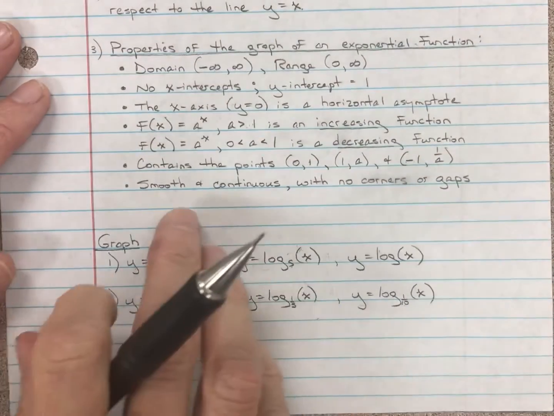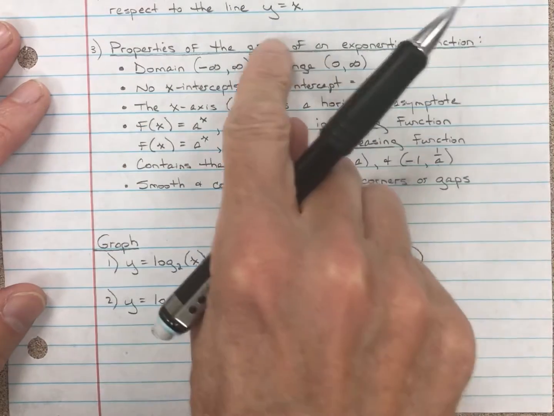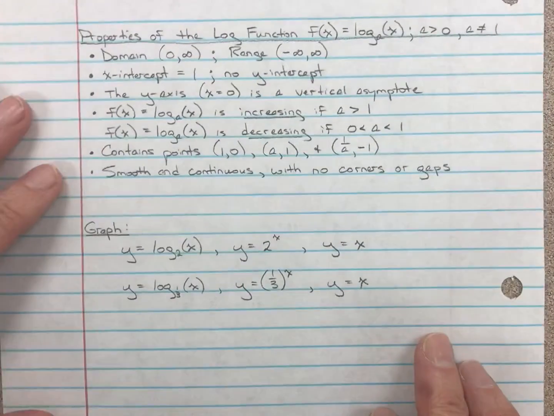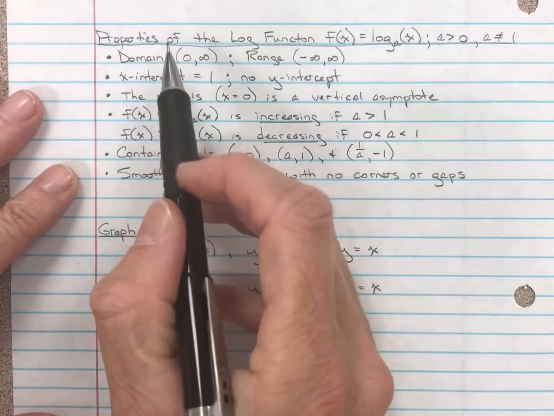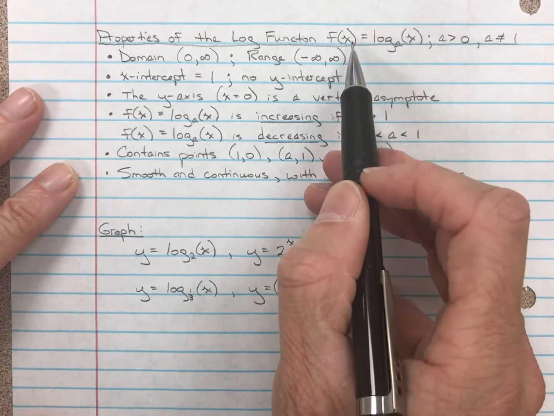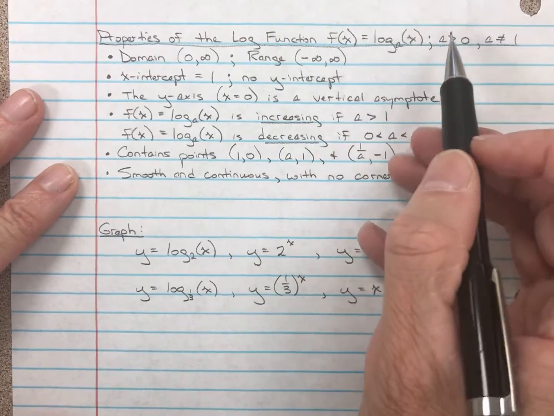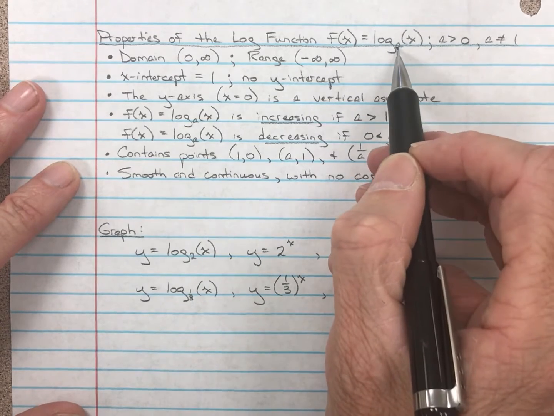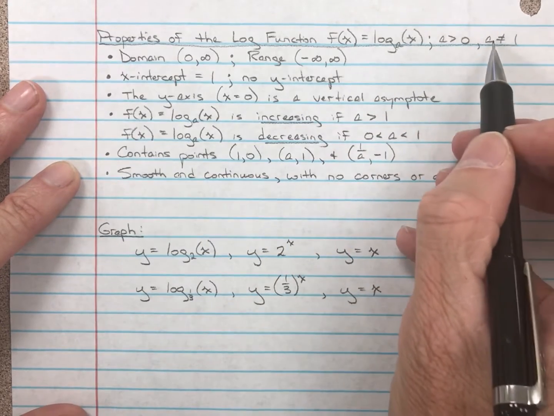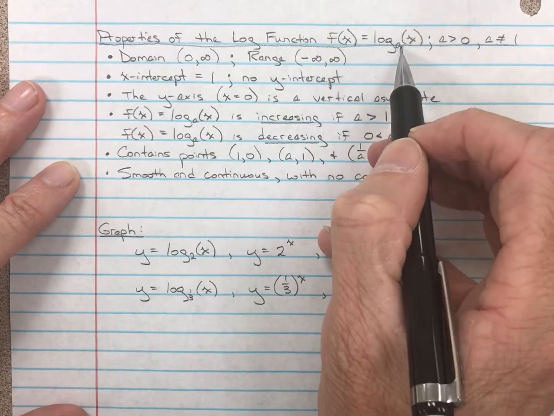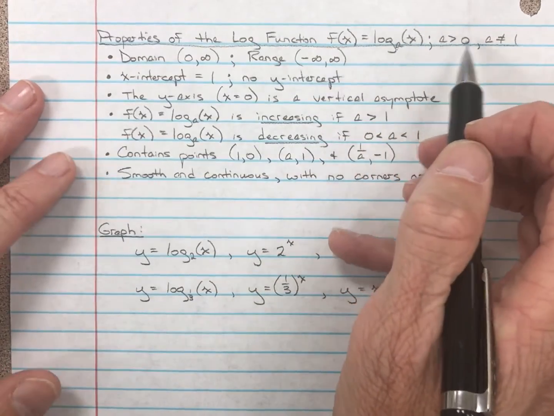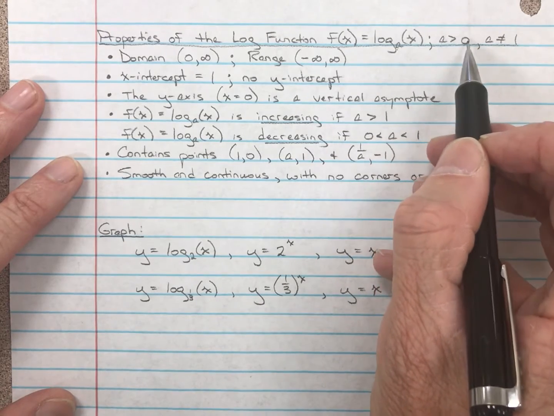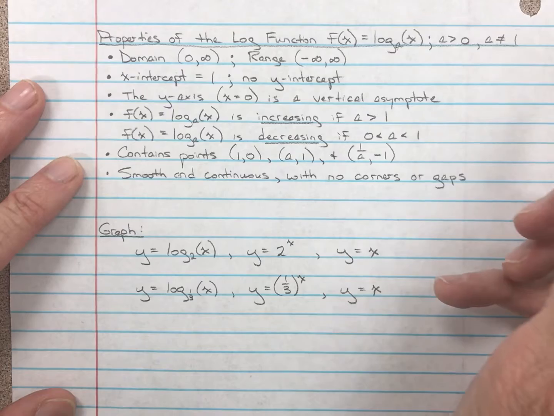So we can use what we just saw to summarize similarly for the logarithmic functions. I've done that on the back. Okay, so the properties of the log function, here it is, f of x equals log base a of x. Now, a must be greater than 0, your base, you can't have a negative base. And a can't be 1. If a is 1, 1 to anything is 1, and there's really nothing interesting about that. So we want to be focused on our bases that are greater than 0, but not including 1.